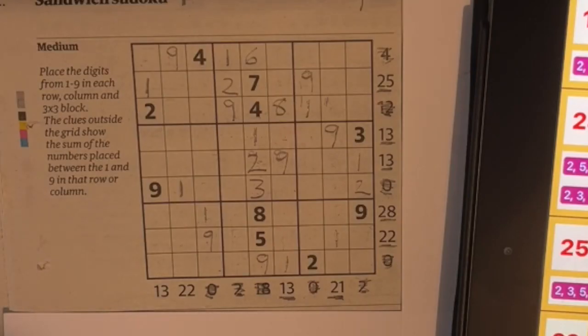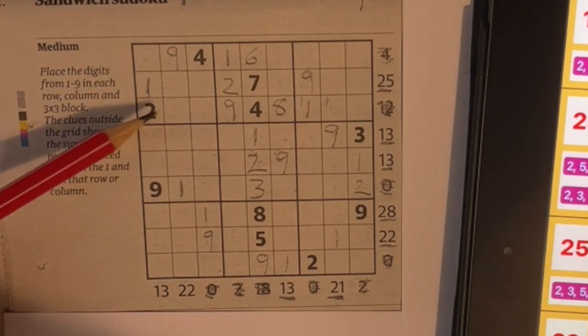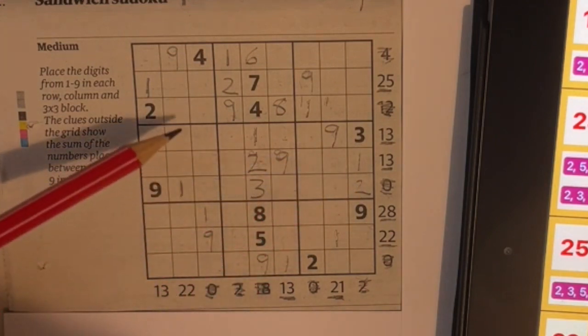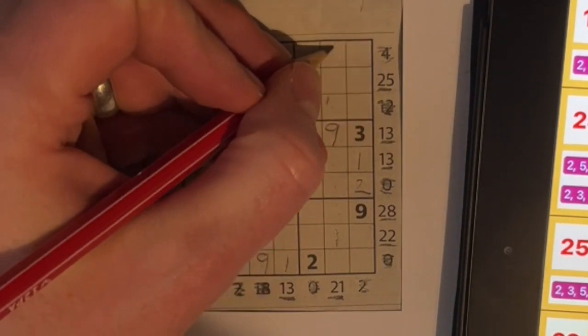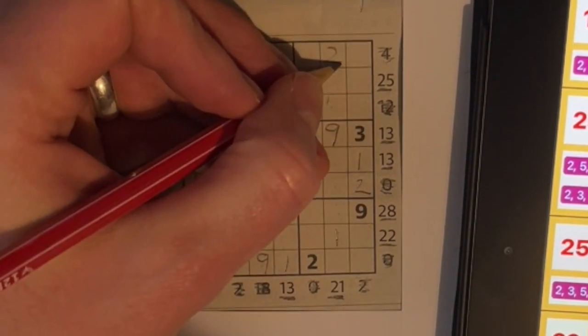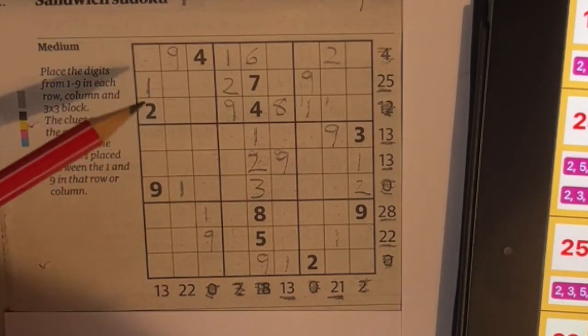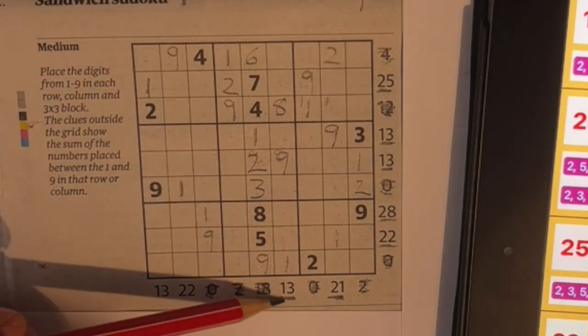So I've been having a think, and I've been looking at the number 2s. We've got the 2 here, and we've got the 2 and the 2 here, so that means we have to have a 2 there. So just filling in a tiny bit more. And now I've been looking at another thing, and I'm going to switch back to the Sandwich Sudoku one, in particular this 13 here.